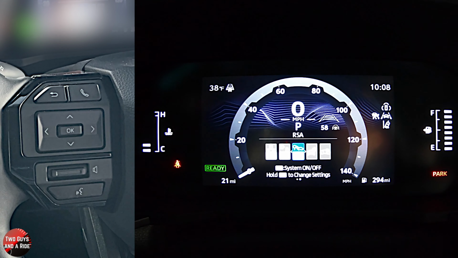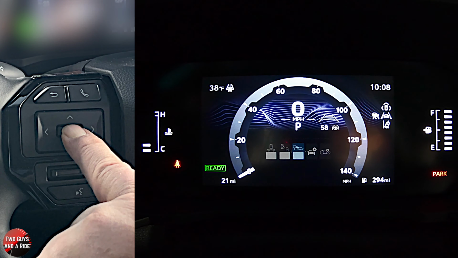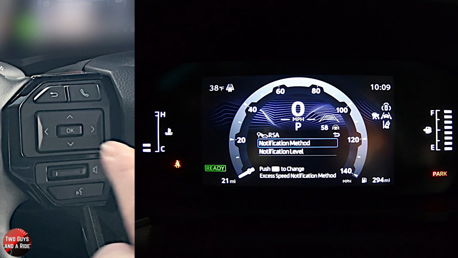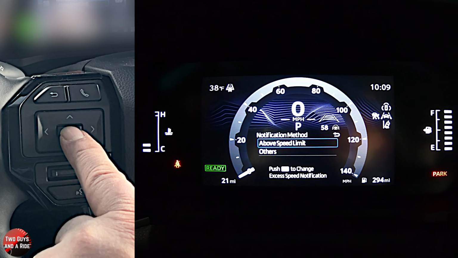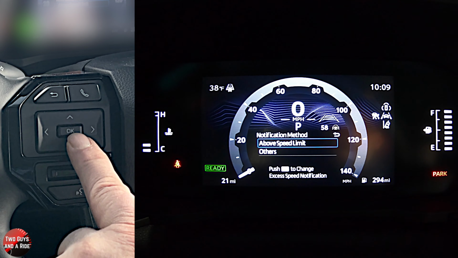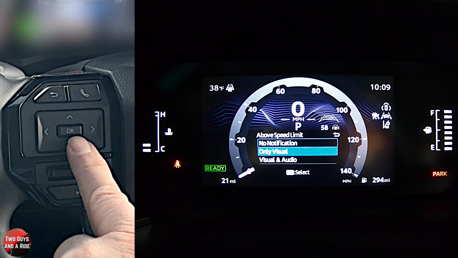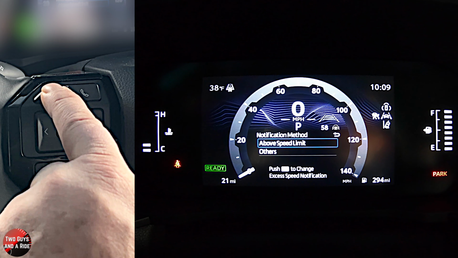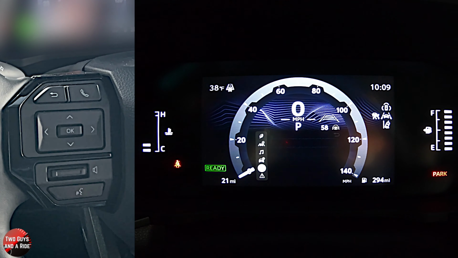If I go here to one more, okay, this is going to be sign reading. So I'm going to click it back on, and I'm going to press and hold. Yeah, road traffic sign assistant. You can go into notification method and get, do I want it above the speed limit? And if you click that, you're going to get, do I want no notification, only visual, and audio, and so forth. All right. Let's go back again.